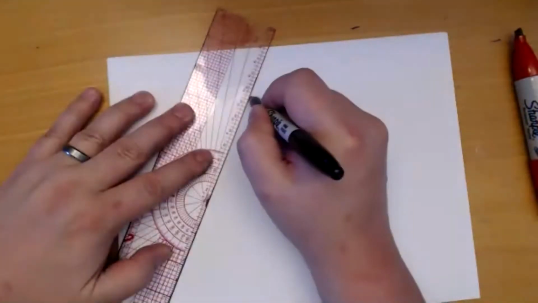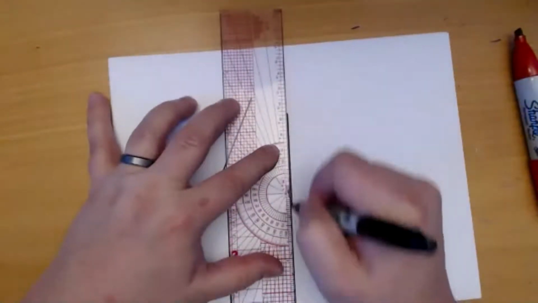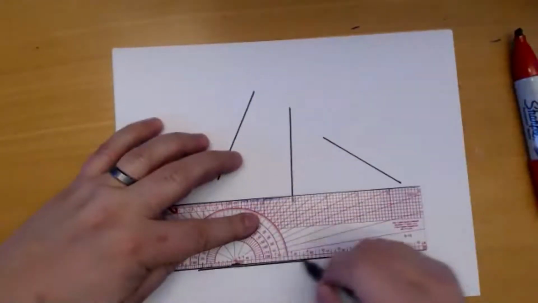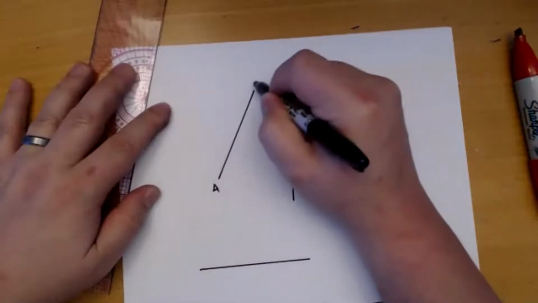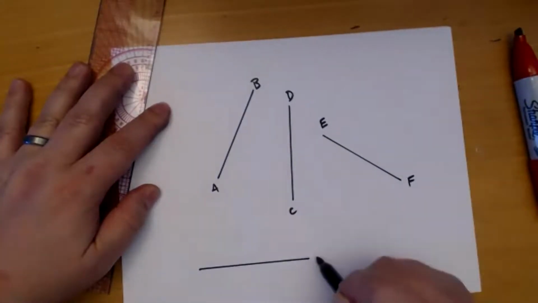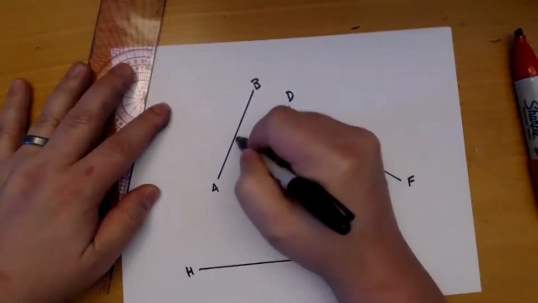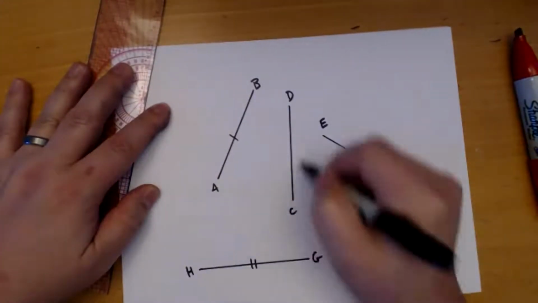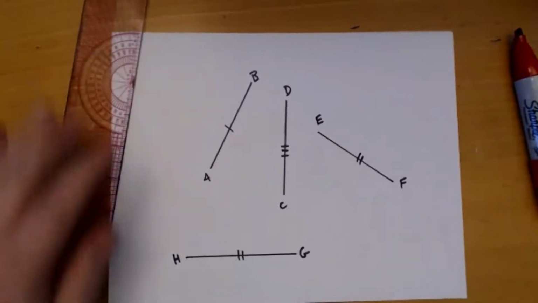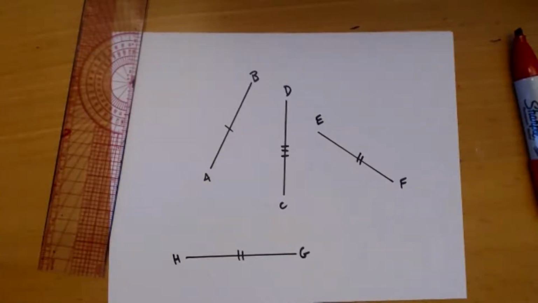Here, I'll give you a quick example. If we had this diagram with all these tick marks, which are congruent to each other?